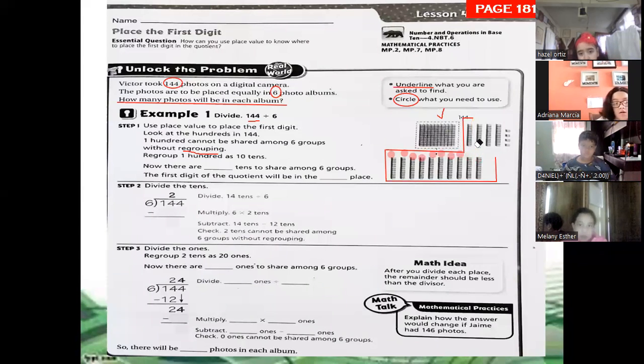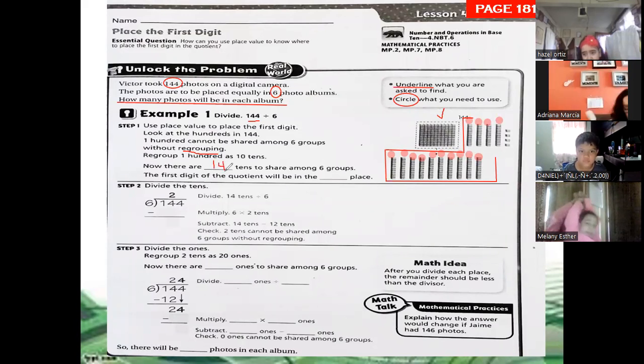But it says in total, so all of them, and these ones are tens also. 11, 12, 13, and 14. So I have now 14 tens because I have to count all of them. At the beginning, I had only 4, but I regrouped 100 into 10 tens. So 4 plus 10, 14. Now, the first digit of the quotient will be in the tens position.